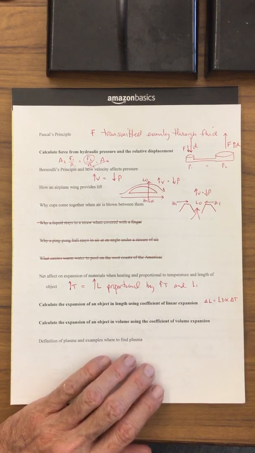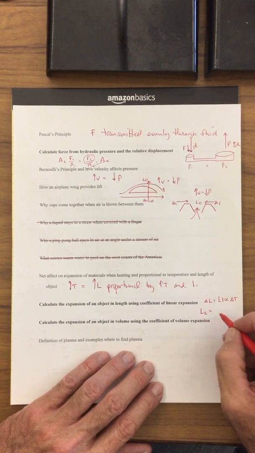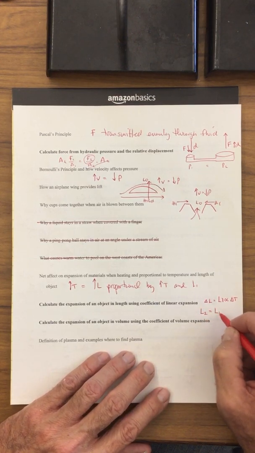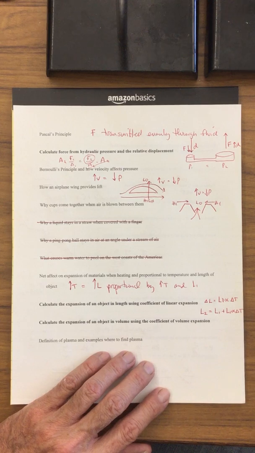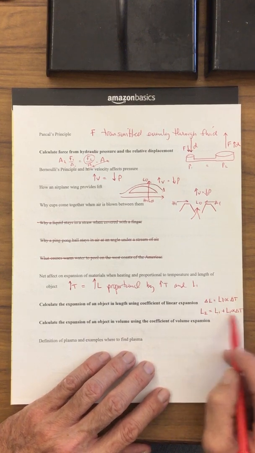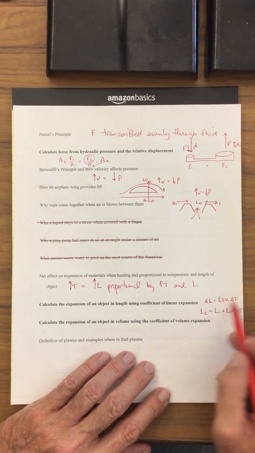But when you rearrange, your final length will be equal to the initial length plus all of this, which is how much it's expanding. So here's the original, this is the expansion part right here. So the change of length, this is the expansion.